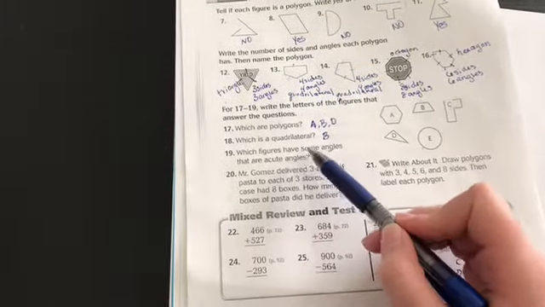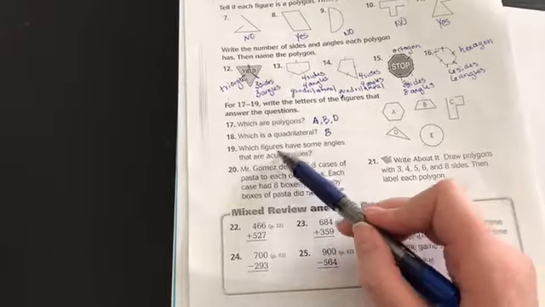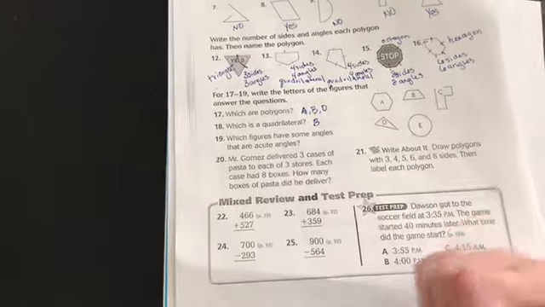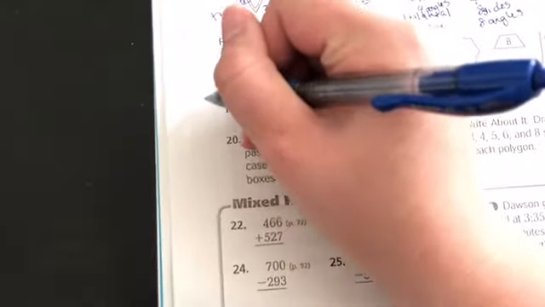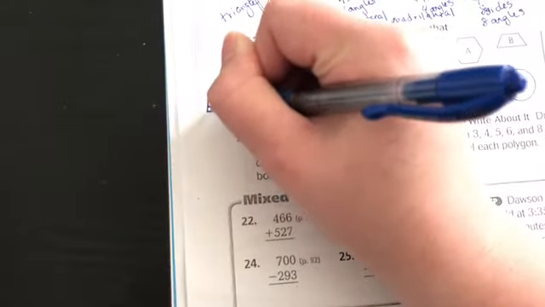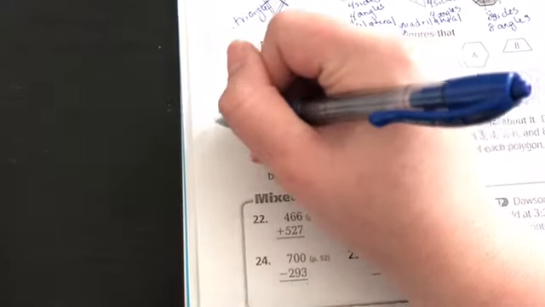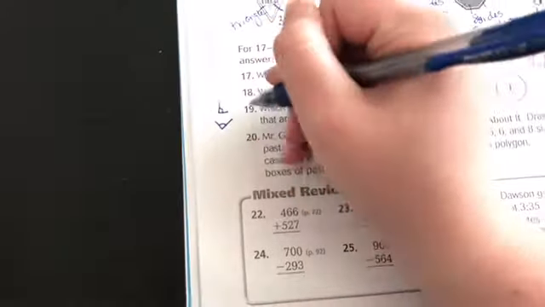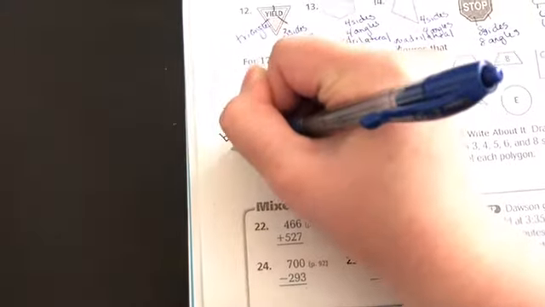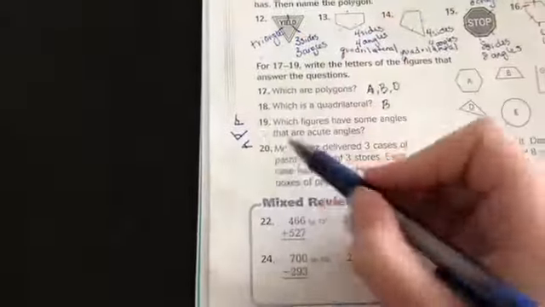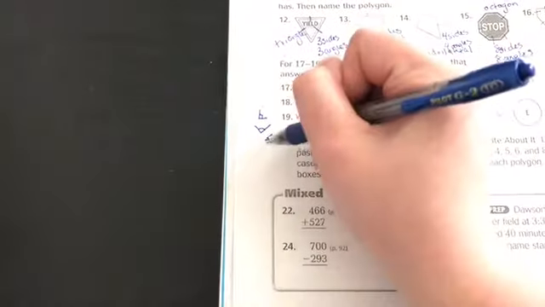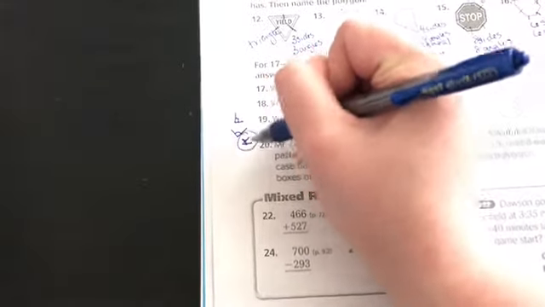Which figures have some angles that are acute angles? Do you guys remember what acute angles are? So, in angles, we can have right angles, which are 90 degrees. We can have obtuse angles, which are really big. And we can have acute angles. Those are the really cute, tiny ones. So we're going to find all the tiny angles. We're going to look for these ones right here, the tiny angles.